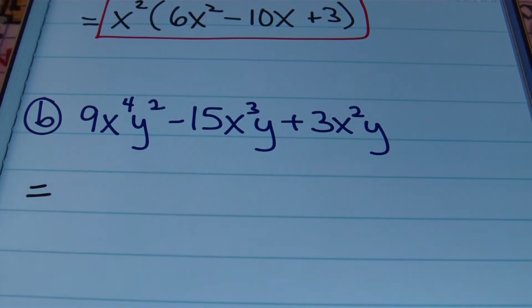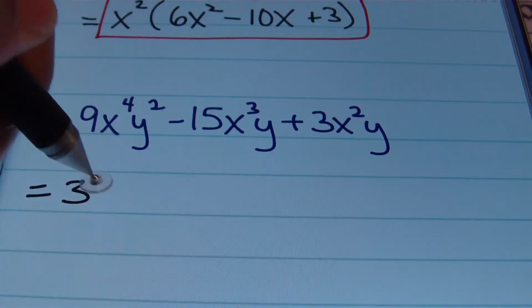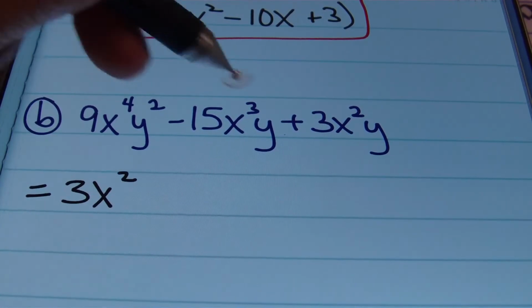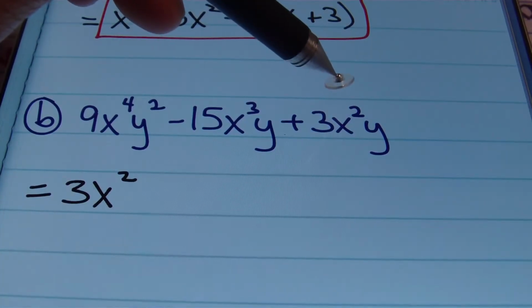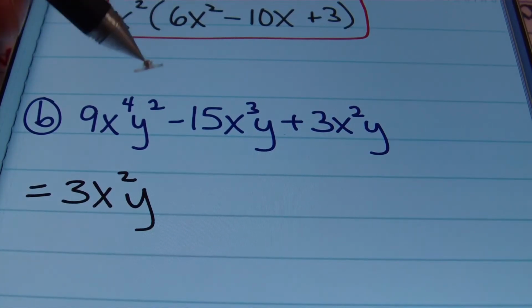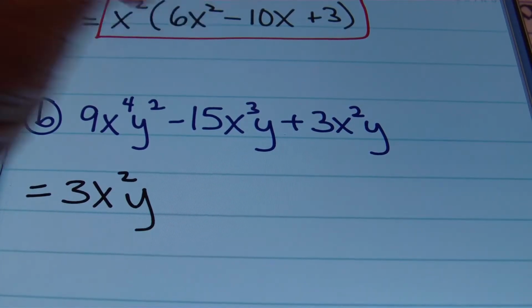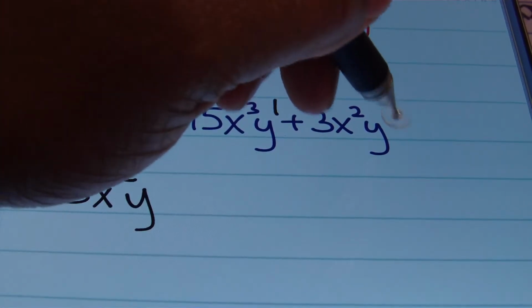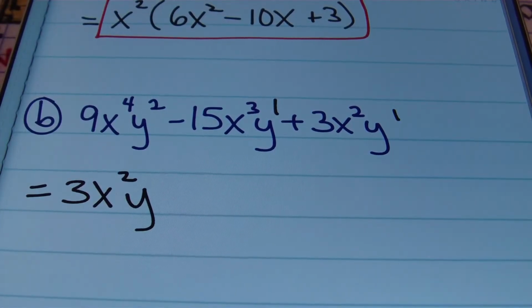So looking for my GCF before I factor it out, I'm going to have 3 in common between those 3 values, and then I'm also going to be able to factor out x to the second power because they all have an x, and the lowest exponent on my variable x is 2, and then I can also factor out y to the first power. Looking at your variable y, I have an exponent of 2 here, exponent of 1, and an exponent of 1, so that means that the lowest exponent on y is 1. So I end up with a GCF of 3x squared y.